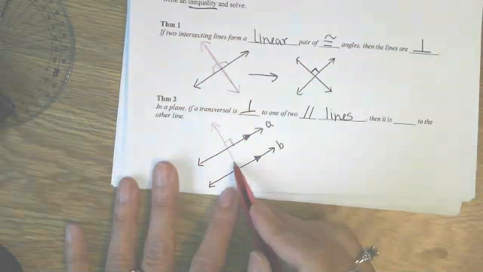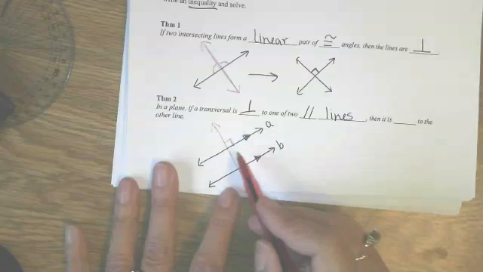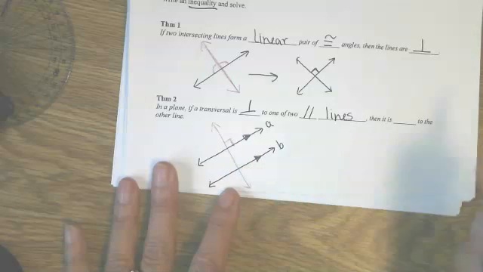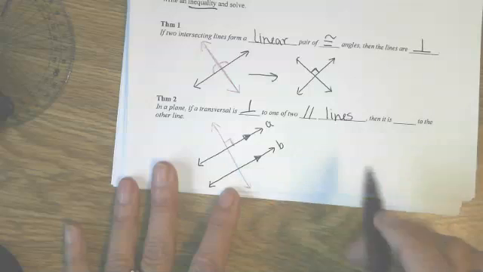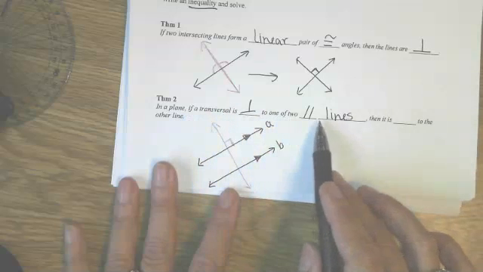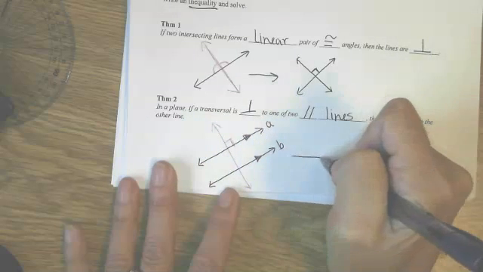What is the red line's relationship to line B? Do you agree that it also has to be perpendicular? There's no other option there, because if the lines are parallel, the corresponding angles have to be congruent. So this would be a 90 also, making them perpendicular. That does finish off our theorem. If a transversal is perpendicular to one of 2 parallel lines, then it is perpendicular to the other line.